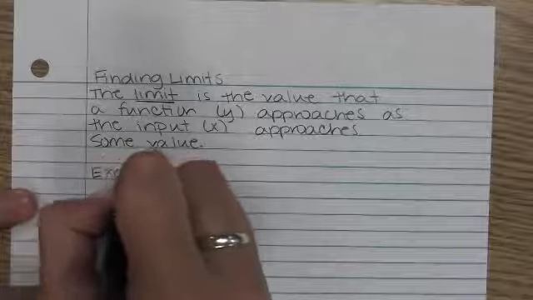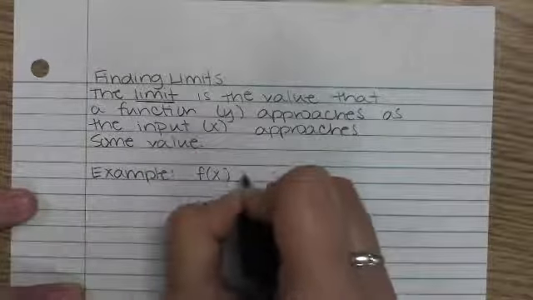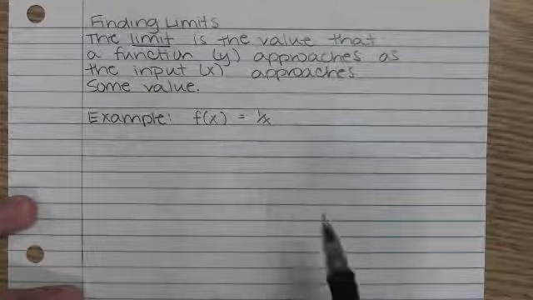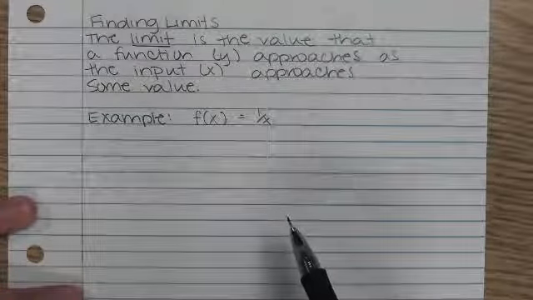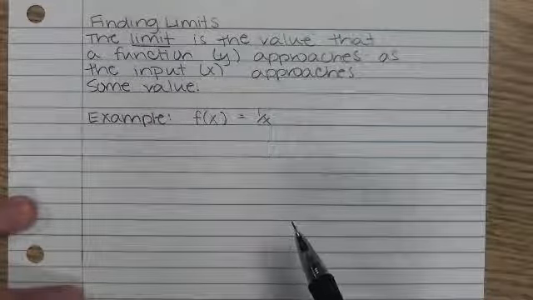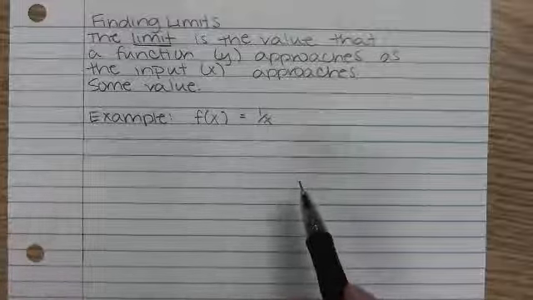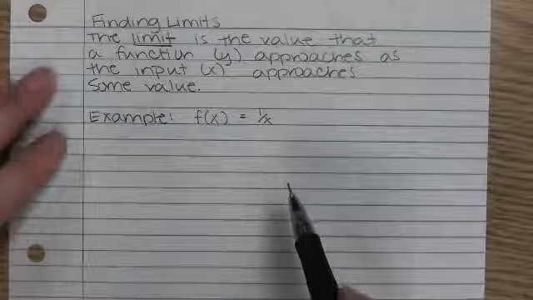So for example, let's say we were looking at f of x equals 1 over x, and there are always multiple limits to find because you could say x is approaching 5, or x is approaching -3, or x is going on forever. So you have lots of options, but I'm going to start off with this example because it seems to be the one that makes the most common sense.